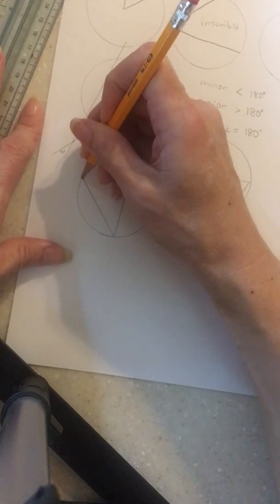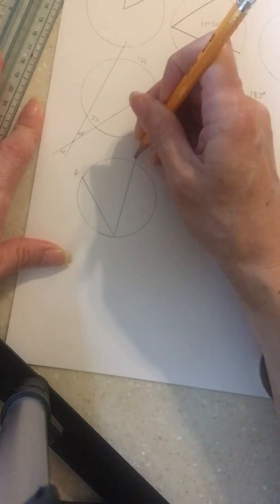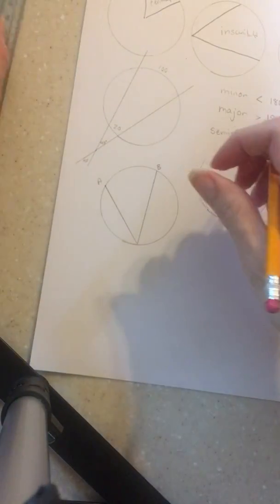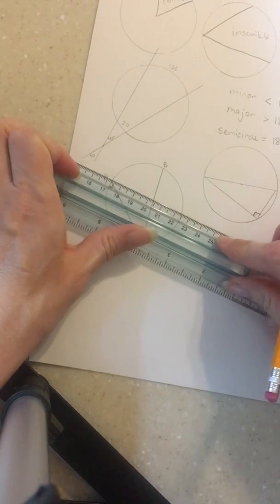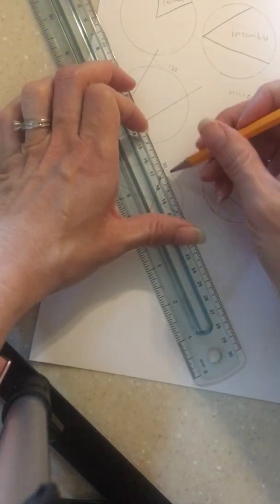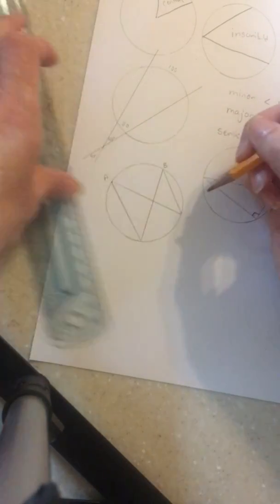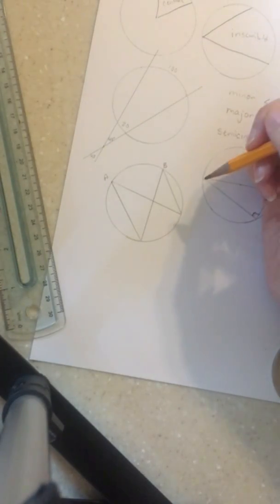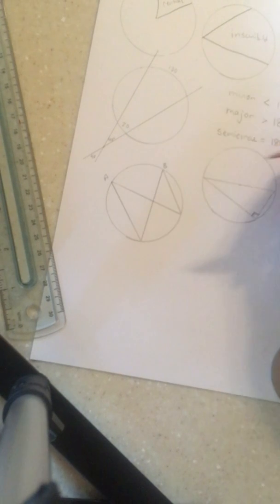It's intercepting this arc AB here. And then let's say I have another inscribed angle over here. It's also intercepting that arc. Now I know it looks like triangles because I did end up making triangles when I did that.